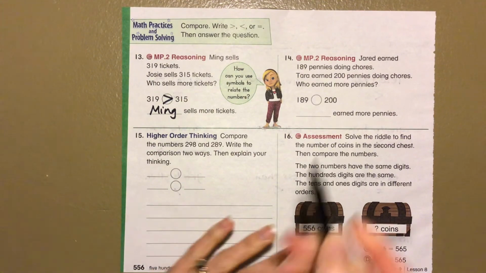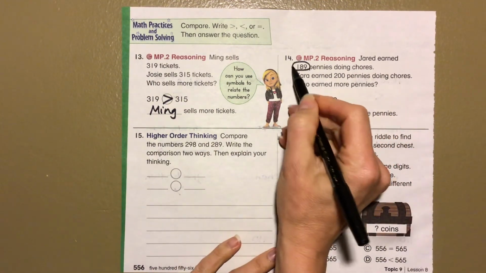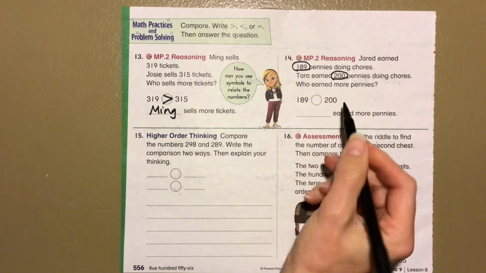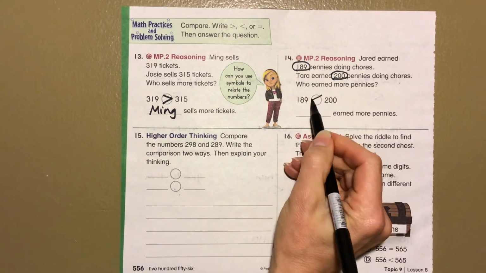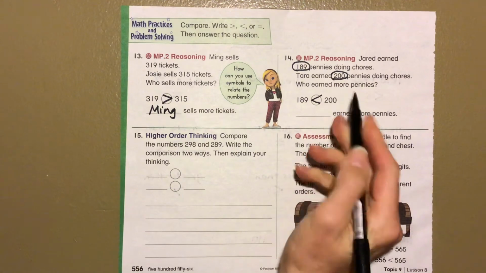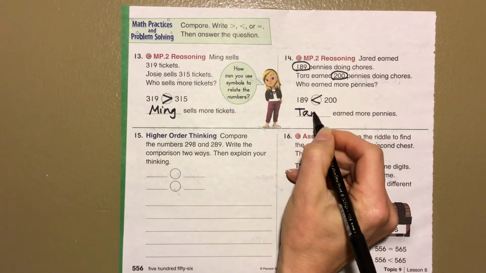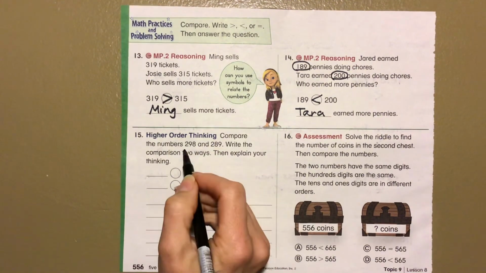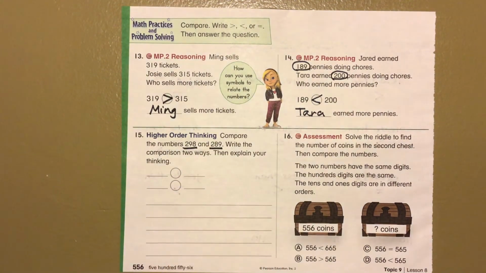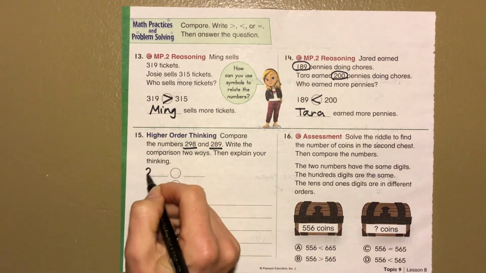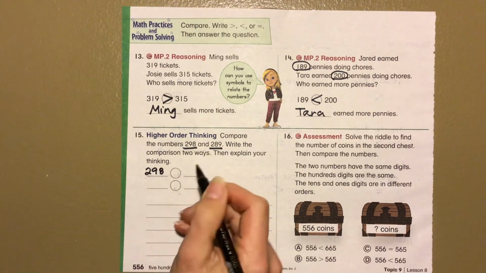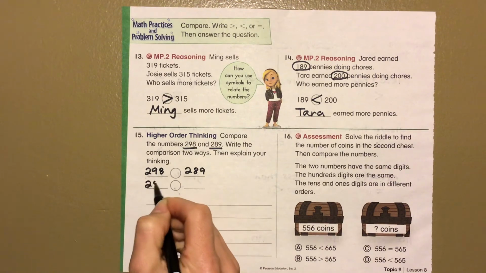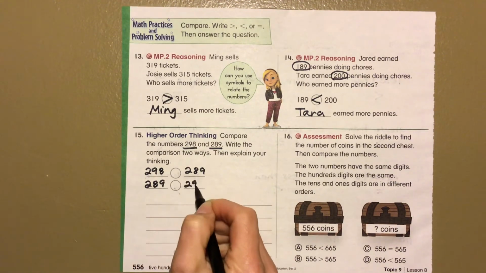Okay, number 14. Jared earned 189 pennies doing chores. Tara earned 200 pennies doing chores. Who earned more pennies? So we know 200 is greater, and Tara earned more pennies. Okay, our higher order thinking. Compare the numbers 298 and 289, then write your comparison. So I'm going to do 298 and 289, and then I'm going to switch them. 289, 298.